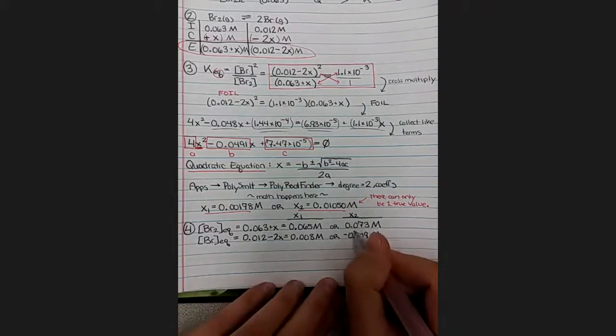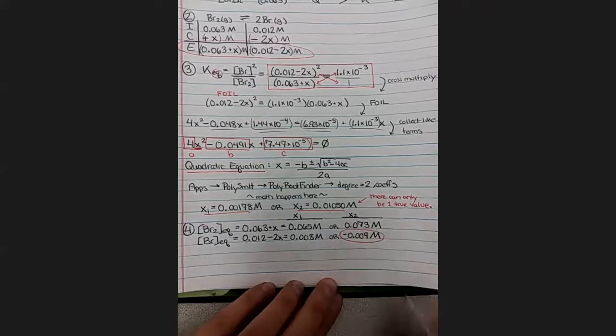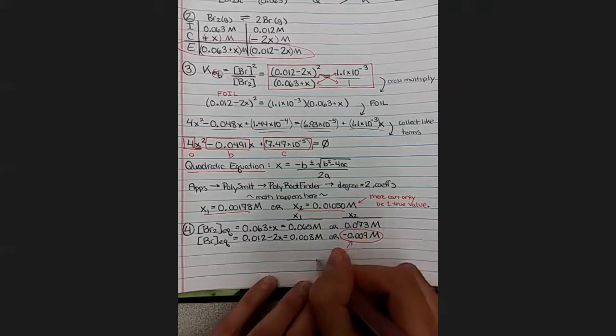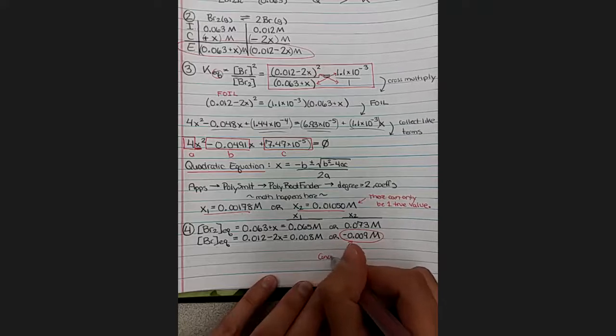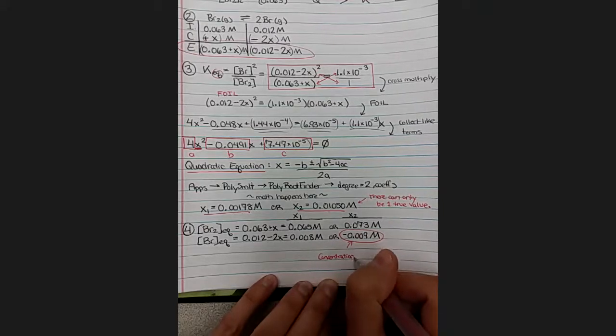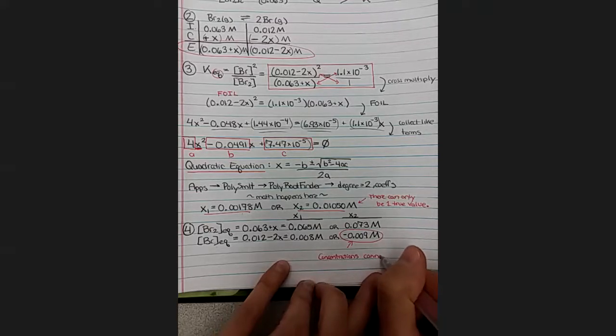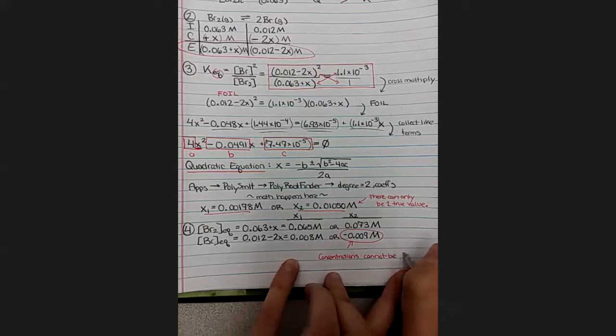And that is going to be a problem. Concentrations cannot be negative. You cannot have -2 of something in 1 liter of solution. So they cannot be less than 0.